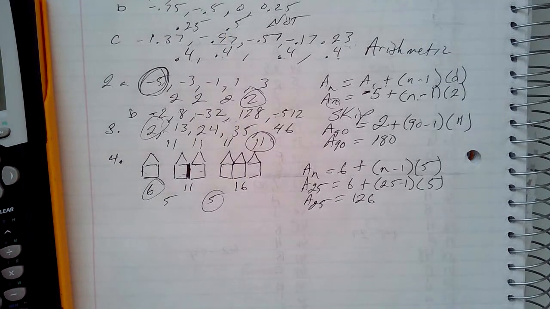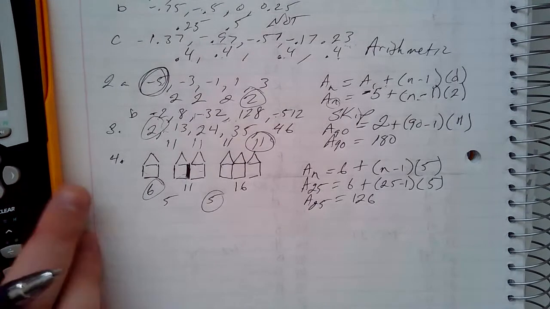All right, number 5. Number 5 says the table shows the canceled check fee for a bank from 2000 to 2020. Find the equation for the line of best fit that models the data, where x represents the number of years. Okay, so we're just plugging this in.